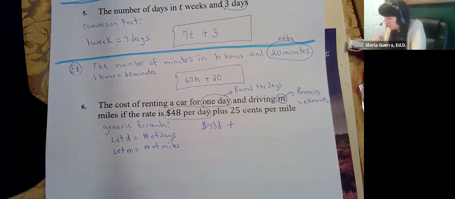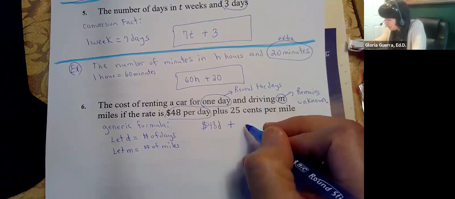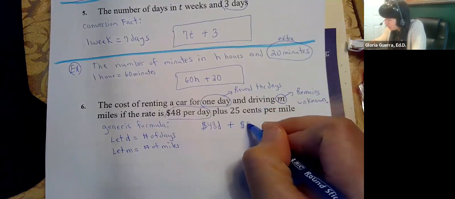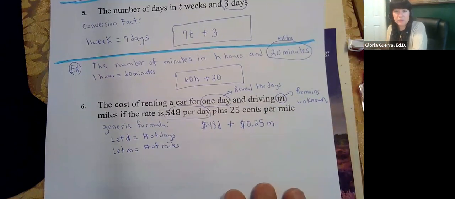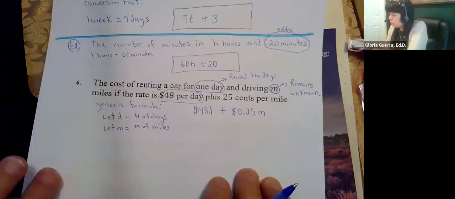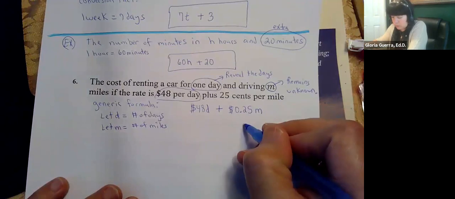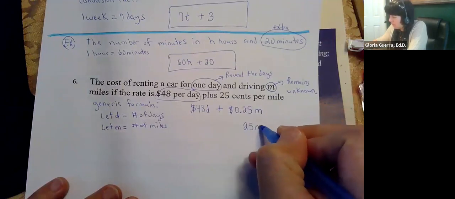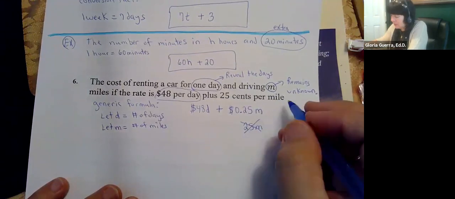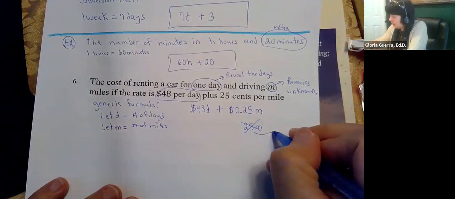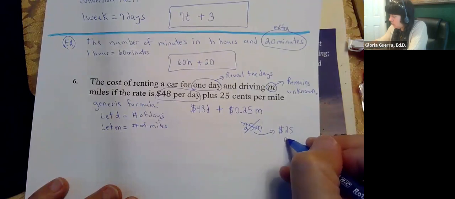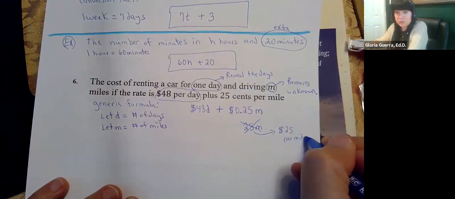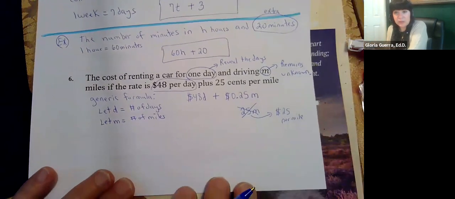Then 25 cents can be written like this, 25 cents again per mile, so there's your times. You want to be careful with the 25 cents. To use 25M is wrong, because that's saying $25 per mile. That's very expensive, you don't want that happening.